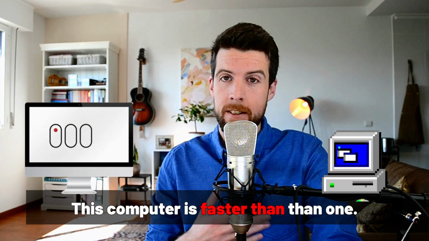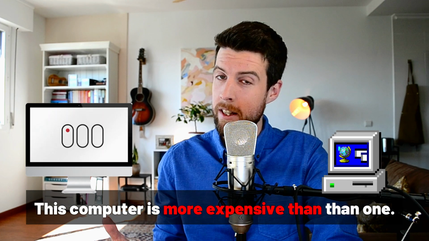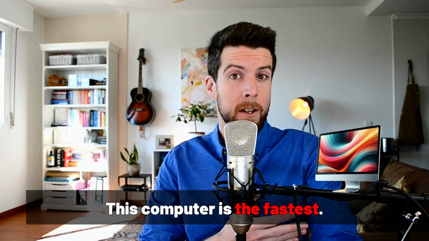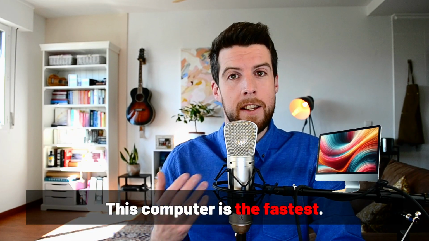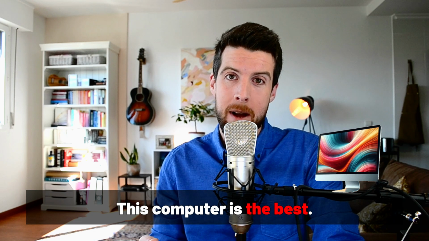Comparatives, as we already know, compare two different things. This computer is faster than that one. This computer is more expensive than that one. This computer is better than that one. And superlatives tell you which has the most or the least of a certain quality. This computer is the fastest. This computer is the most expensive. This computer is the best.